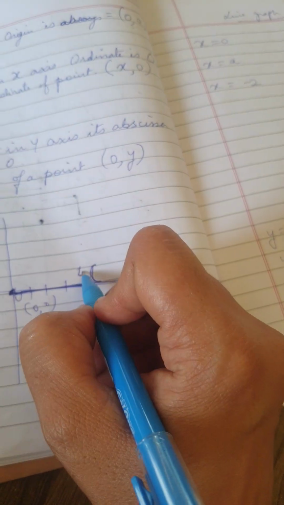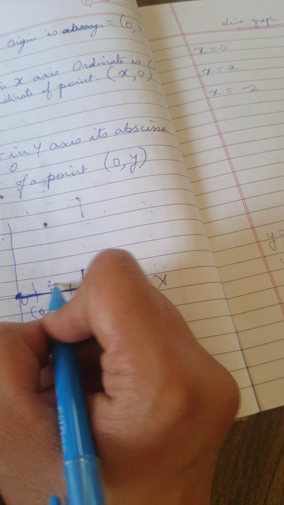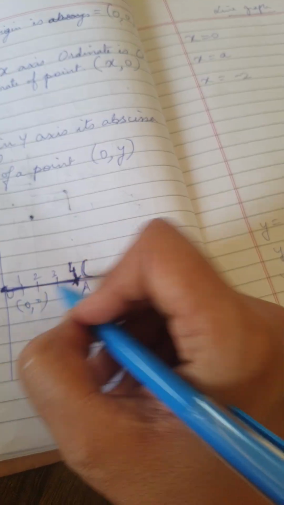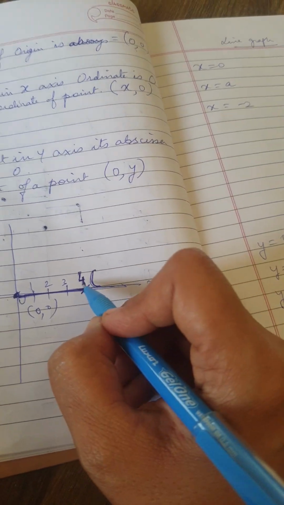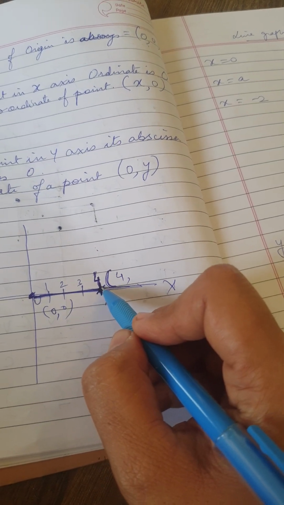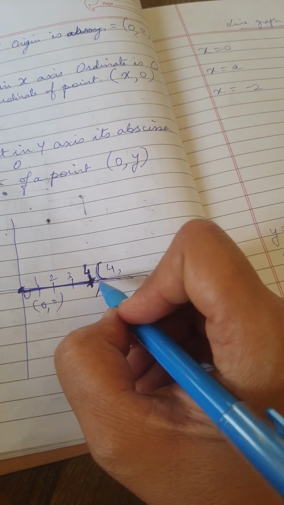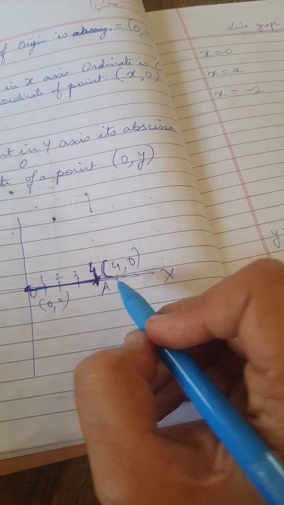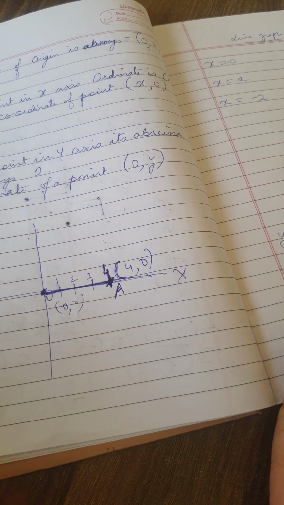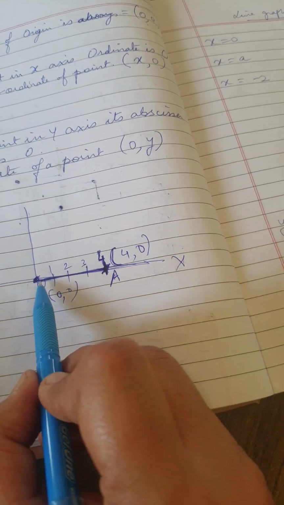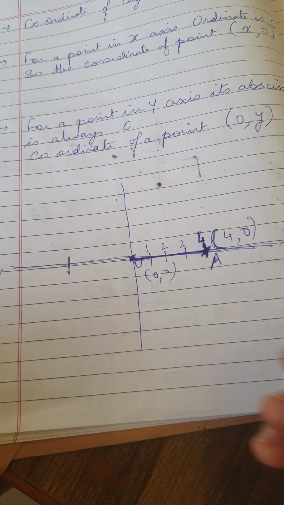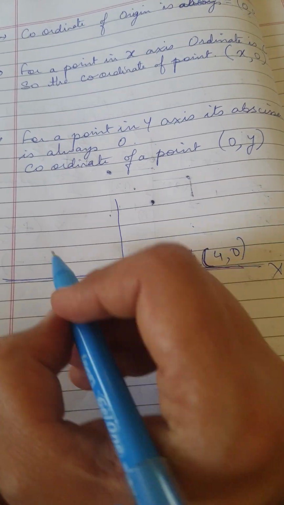Suppose I denote this as point A, at 1, 2, 3, 4. So the coordinates of this point A would be, first we write the abscissa, which is the x-axis value. So we write 4. Because there is no y value here, the ordinate value is 0, so we write 0. So the coordinates of this point A would be (4, 0) over the x-axis. Okay, so for all the points which lie over the x-axis, either on the negative side or the positive side, your y coordinate will always be 0.